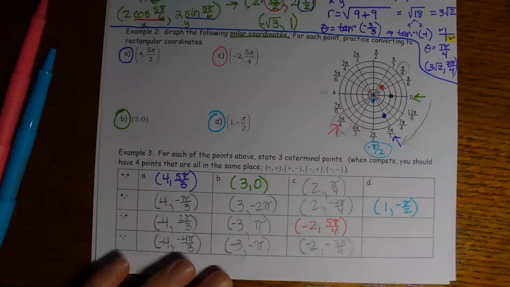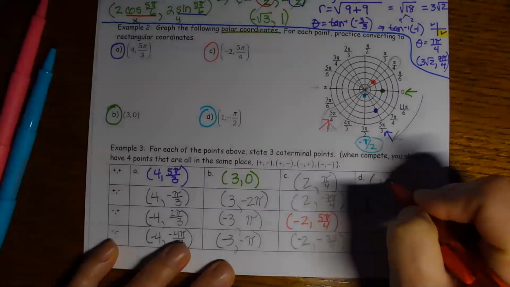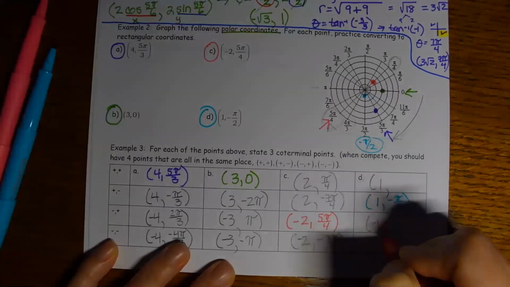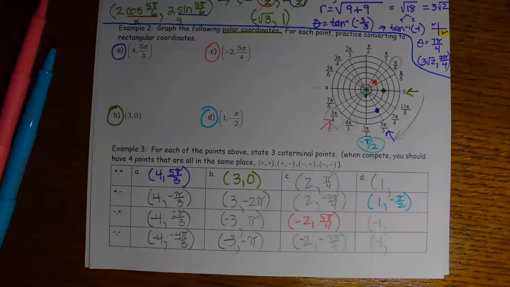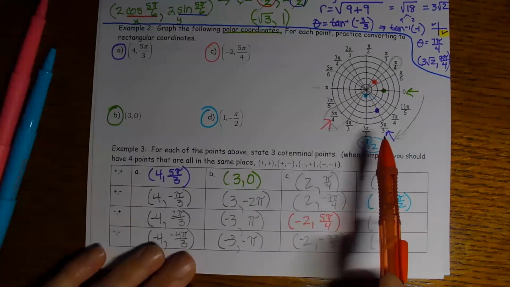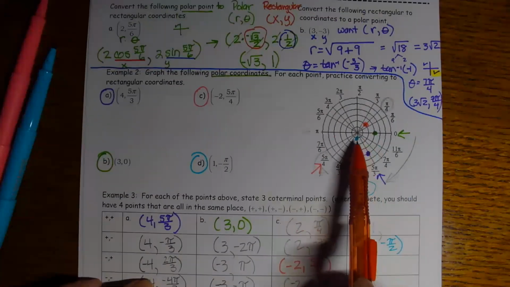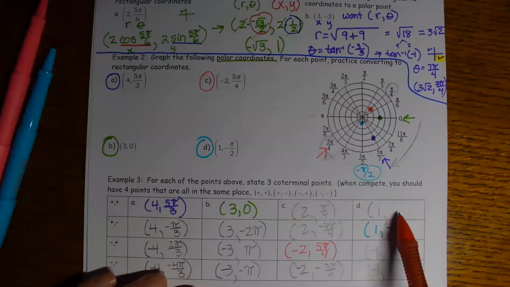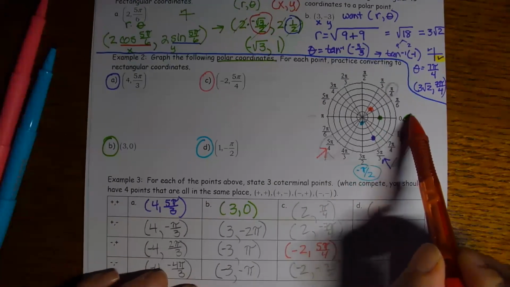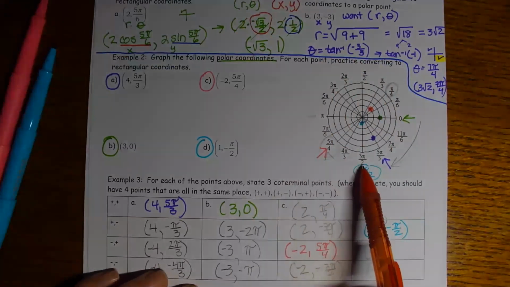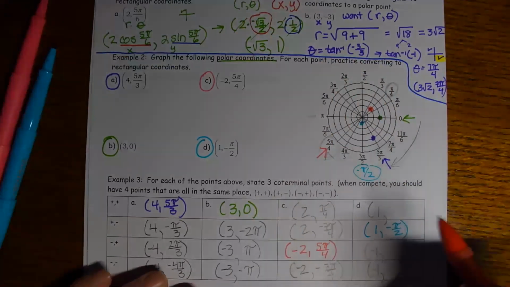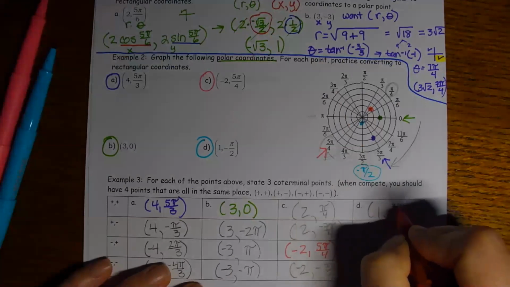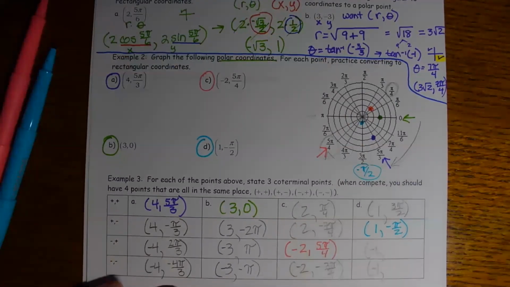So the first thing I'm going to do is fill in my radius. They're asking me for all ways to say it. So my goal is to tell other ways to land on this turquoise dot. So what would the positive angle be? Meaning I start at 0 and I go all the way around this way. What's the name of this location? 3 pi over 2, right?